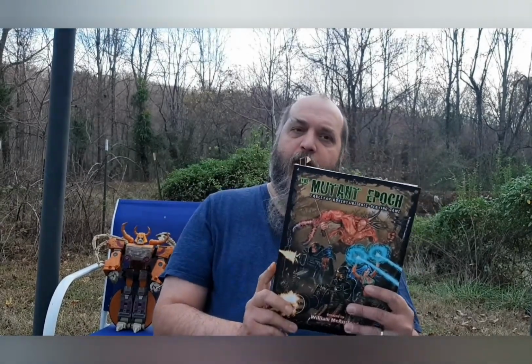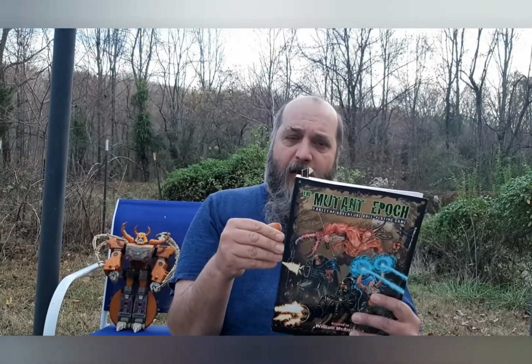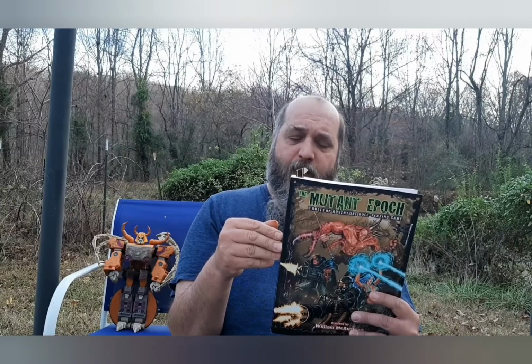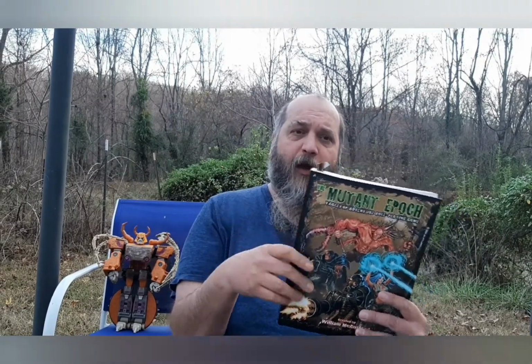The chart is broken up into three parts. There's beginners, experienced players, and master players. And this is how much experience you have with role-playing in general. But you roll a percentile on that chart, and it'll give you the type of character you're going to play.